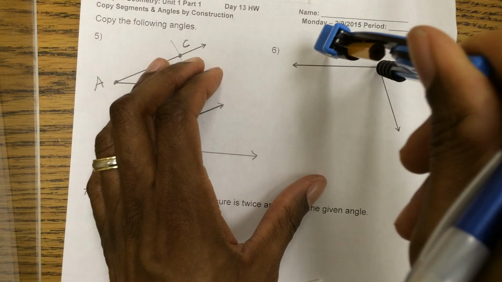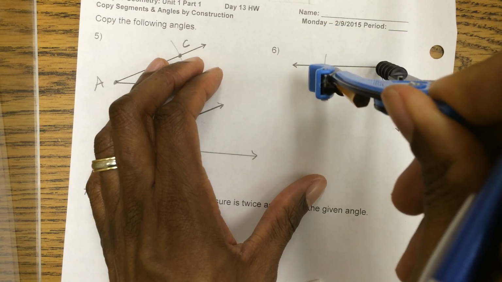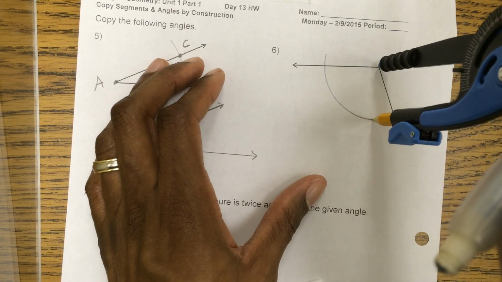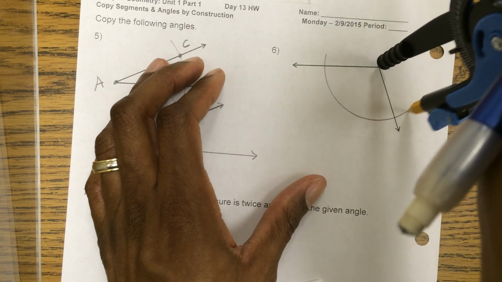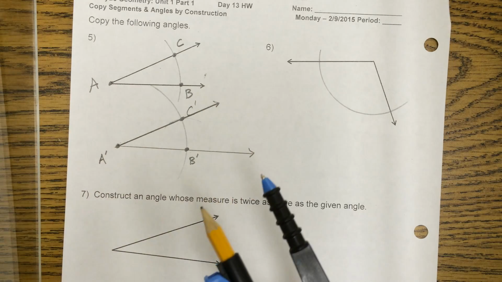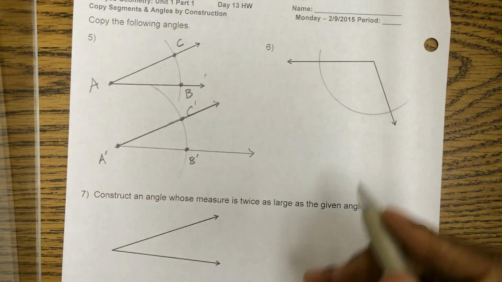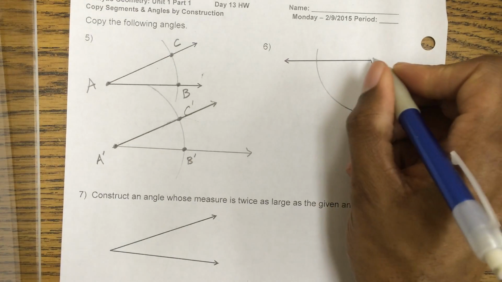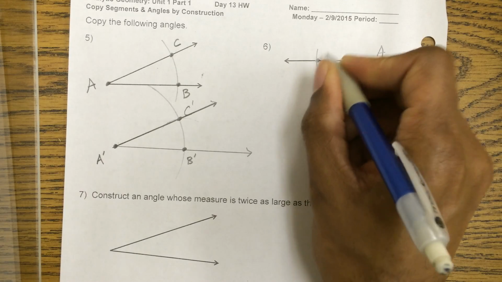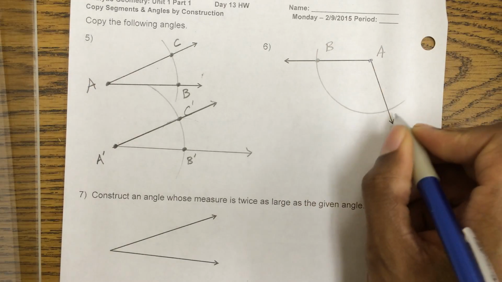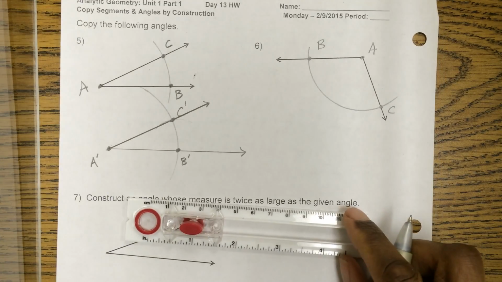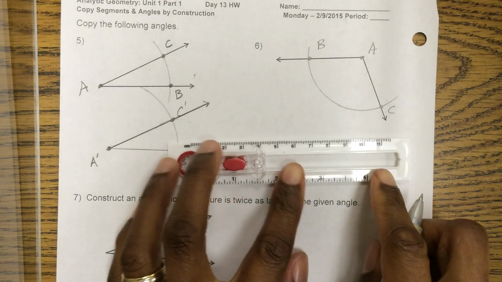And go ahead and draw an arc that's going to intersect both sides of the angle. Like that. Now keep your compass in that position. I'm going to go ahead and mark these as my A, my B, and my C. So I need to duplicate that process.